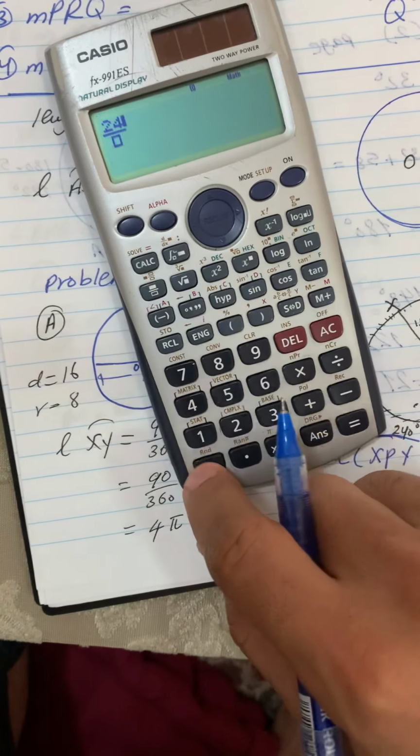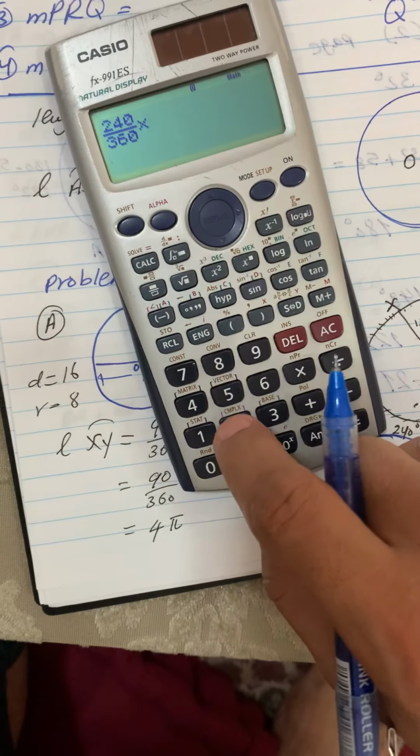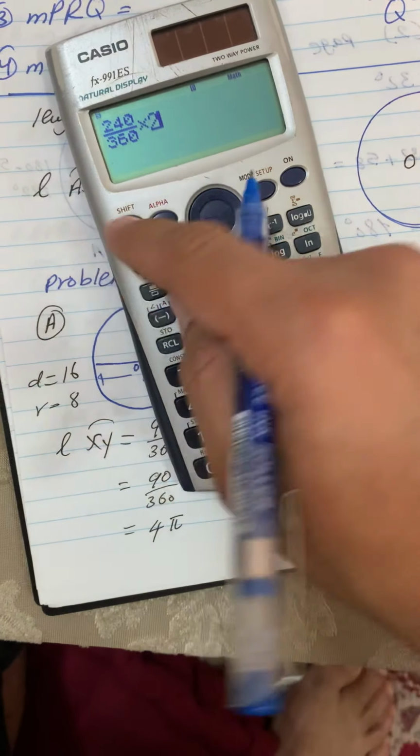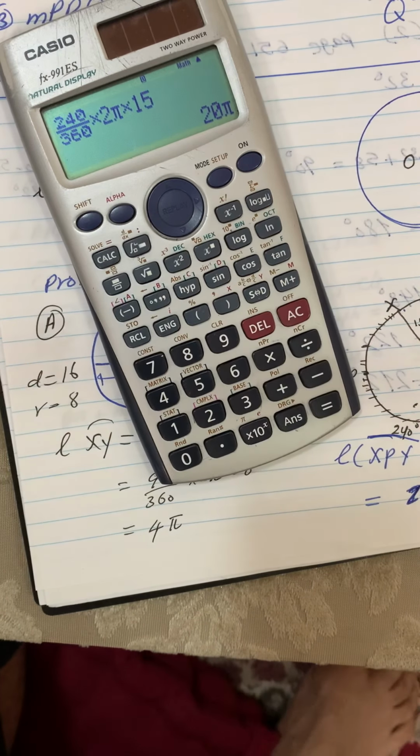Let's check on the calculator. 240 over 360 multiplied by 2π multiplied by 15 equals 20π.